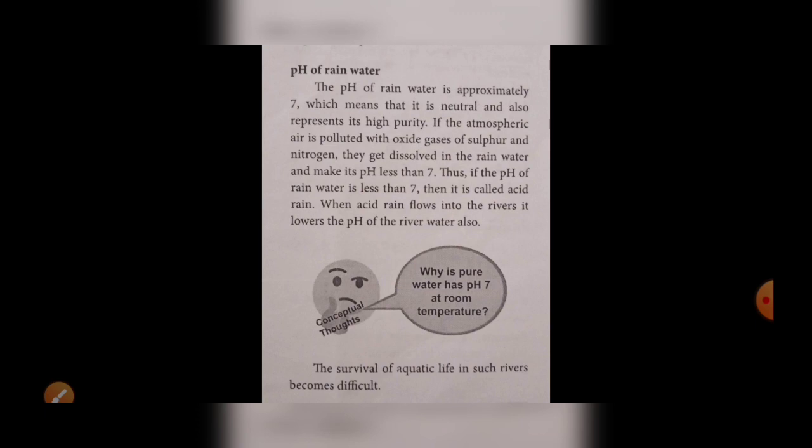Okay. Why does pure water have a pH value of 7 at room temperature? Because the H plus ions and OH minus ions are equal. Already we saw this in the ionic product of water. So the pH value is exactly 7 for pure water. Now consider aquatic life, you know very well, that is fish, etc., living in the river water. Survival in river water is difficult if it is acidic because it causes death. So in normal water only, they can live more easily.